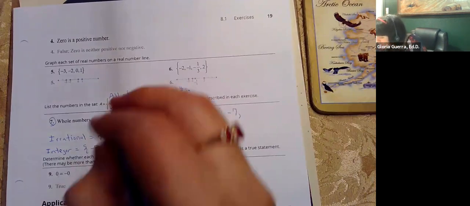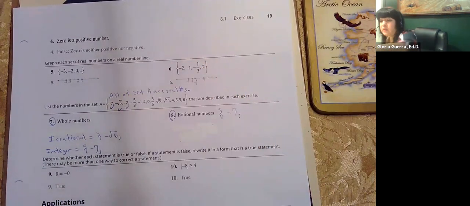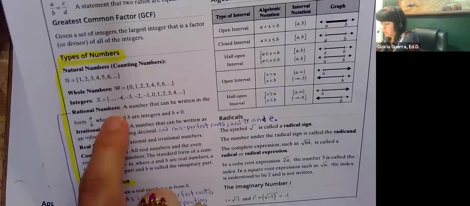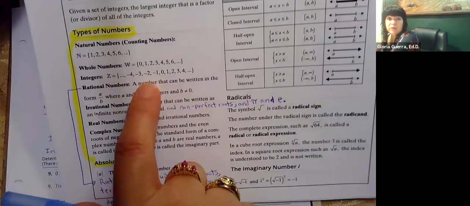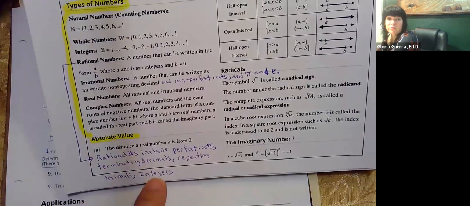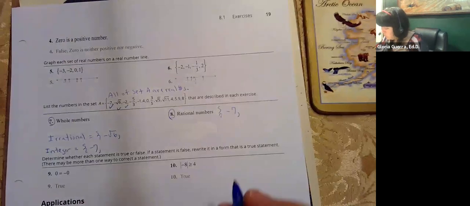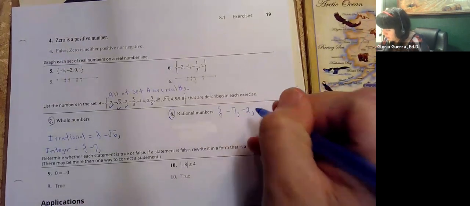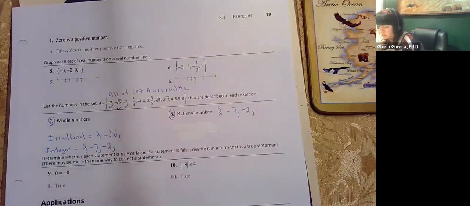Now we'll go to -2. -2 is an integer. See, -2 is an integer, and it's also going to be a rational number. Rational numbers are also integers. So -2 is a rational number, and it's also an integer. But that's about it.